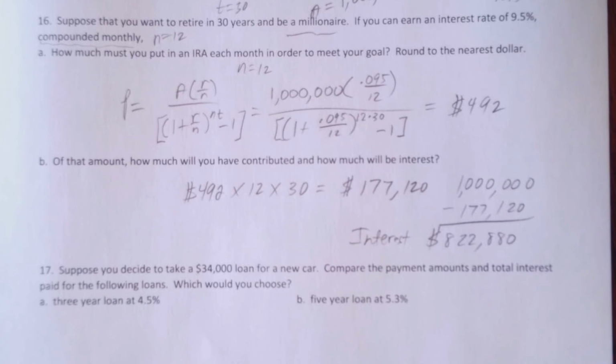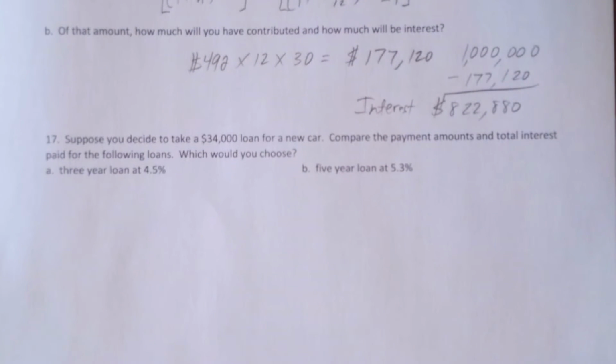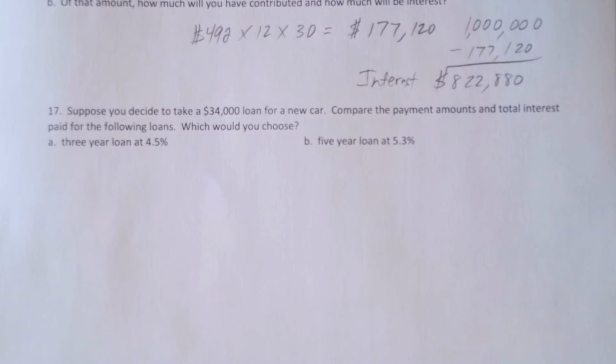All right, let's move on to number 17. It says, suppose you decide to take a $34,000 loan for a new car. Compare the payment amounts and total interest paid for the following loans. Which would you choose? So we have a 3-year loan at 4.5% and a 5-year loan at 5.3%. Now right now, if you have really good credit, you might be able to get a loan at like 2 or 3%. But maybe here your credit's not as good, and this is what you're going to pay.